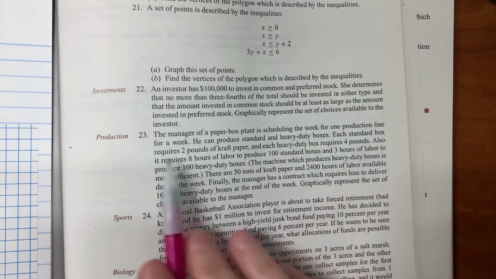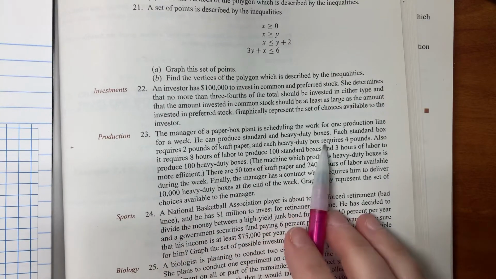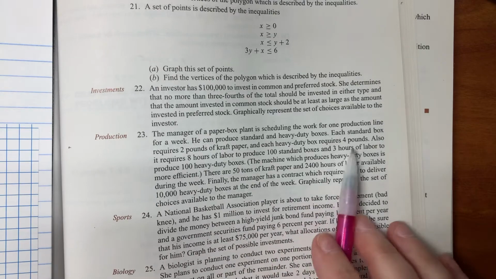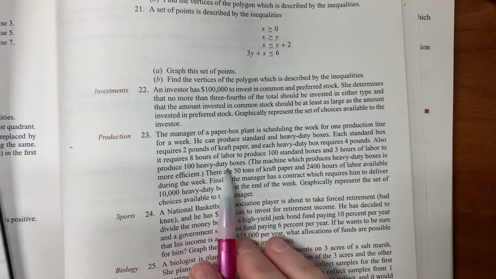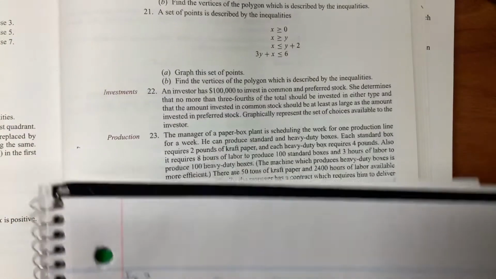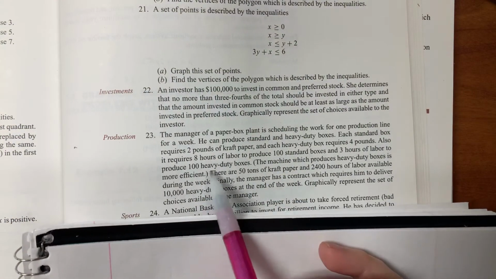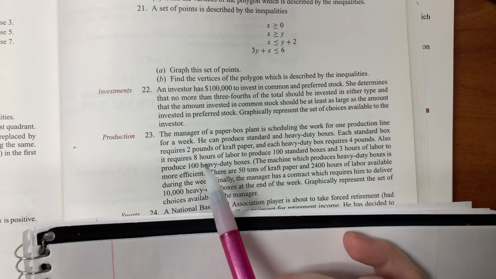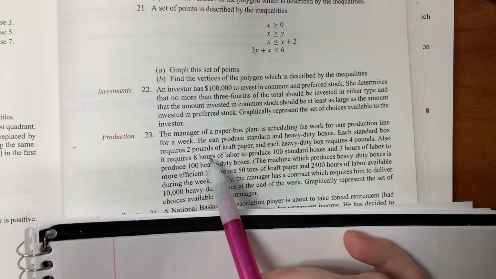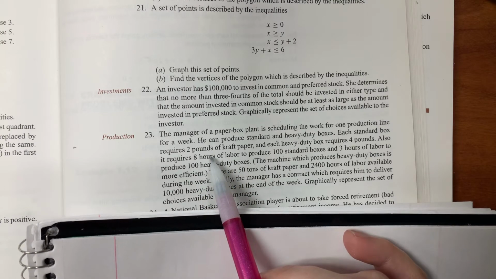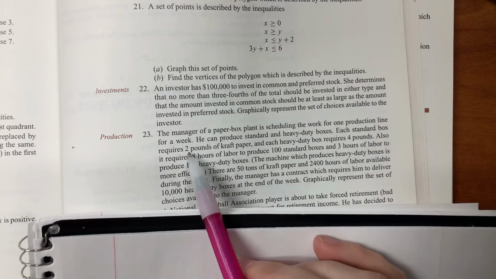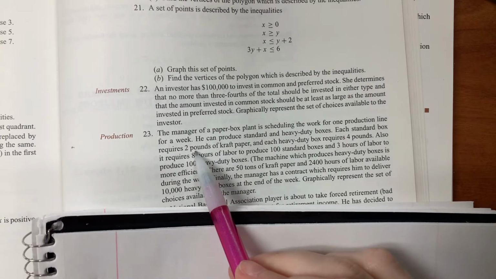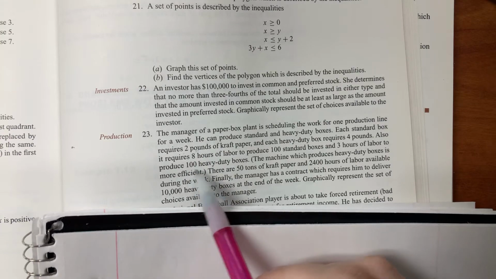And then he says each standard box requires 2 pounds of craft paper and each heavy duty box requires 4 pounds. Also, it requires 8 hours of labor to produce 100 standard boxes and 3 hours of labor to produce 100 heavy-duty boxes. So on my pounds, we're talking about single boxes, but when you're talking about the labor, we're talking about hundreds of boxes. So I need to think about those in an equivalent way.